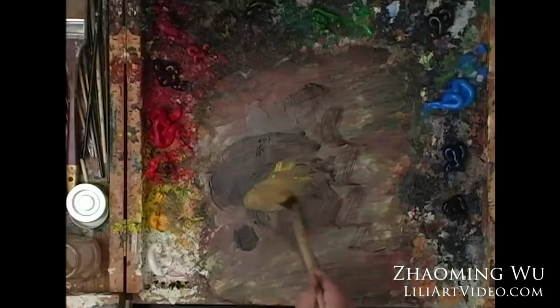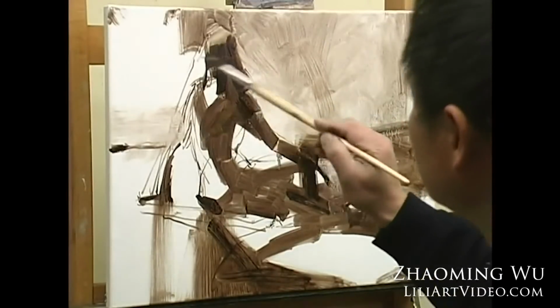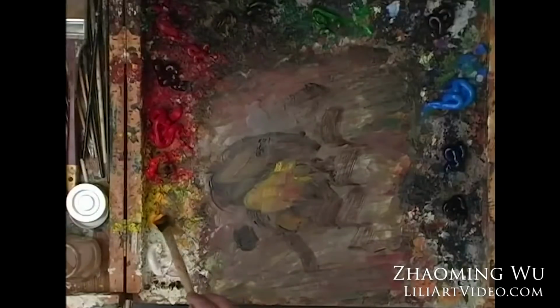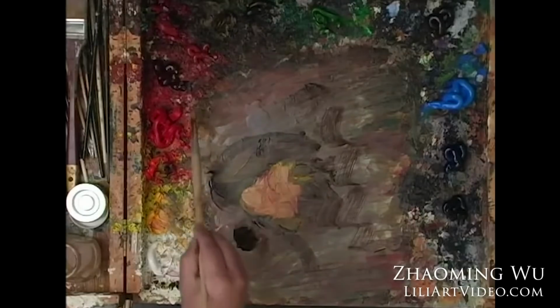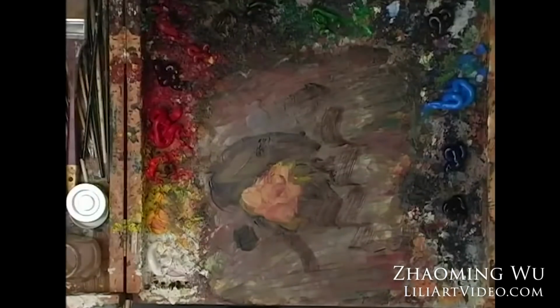Less white doesn't mean none, but something just a little touch. That's too much white already.